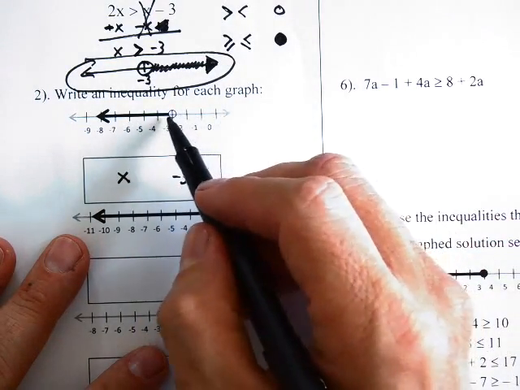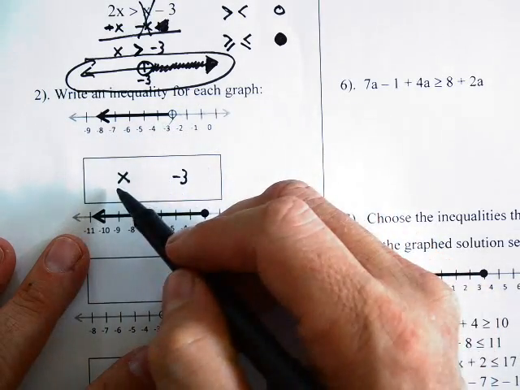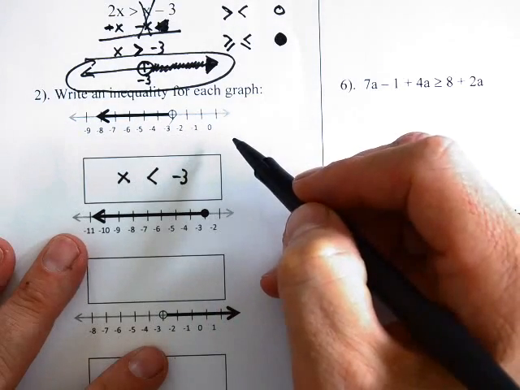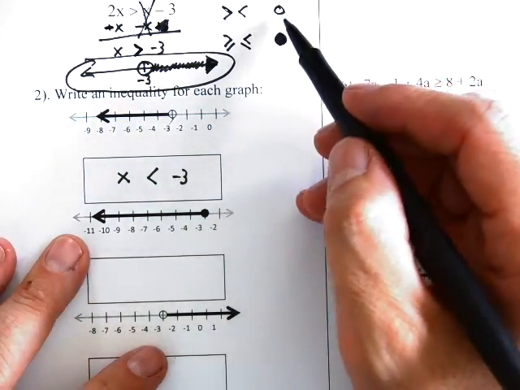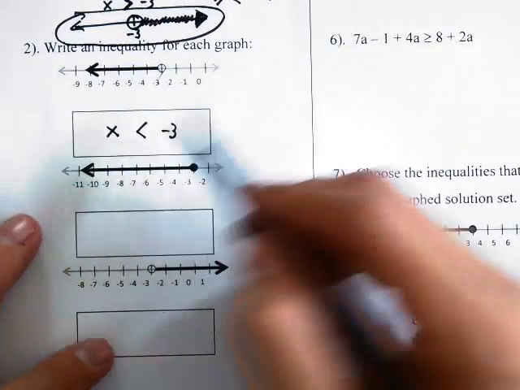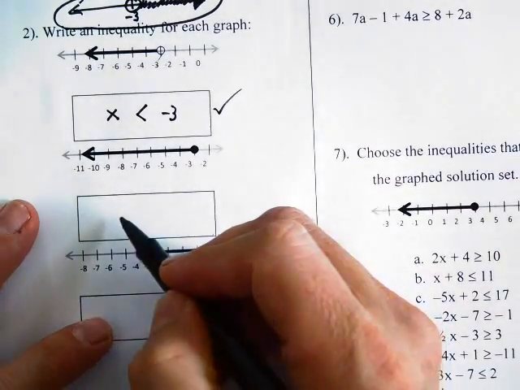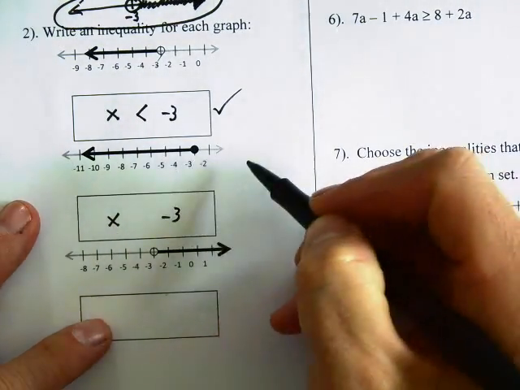Now, am I shaded to the left or the right of negative 3 right there? I'm shaded to the left of it, which means x is less than negative 3. Is it less than or equal to? No, it's not. We look up here. If it's an open circle, it's one of these two signs, and so I just leave it like that. Check. Okay. So right here, it's x and negative 3 again is our key number.